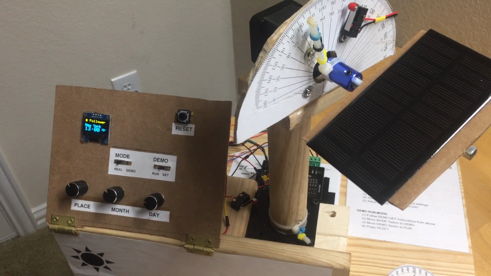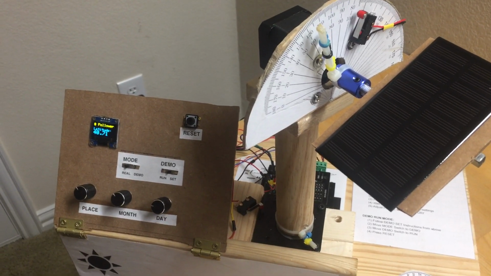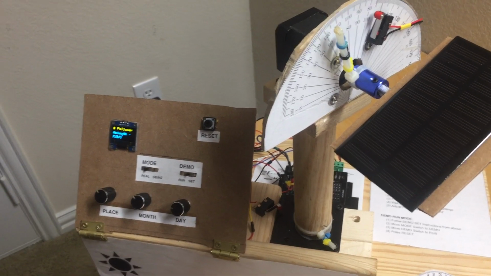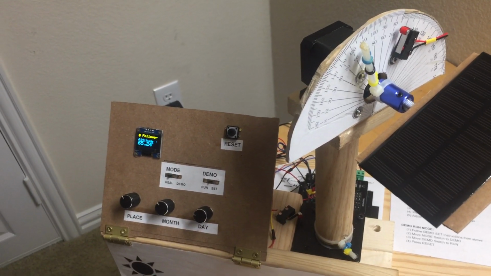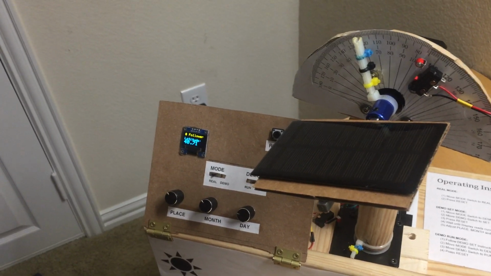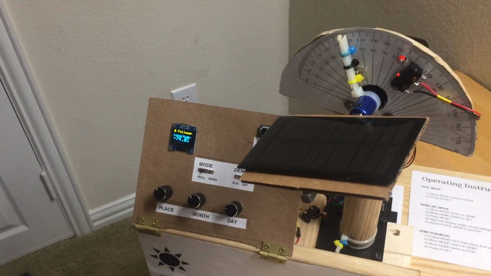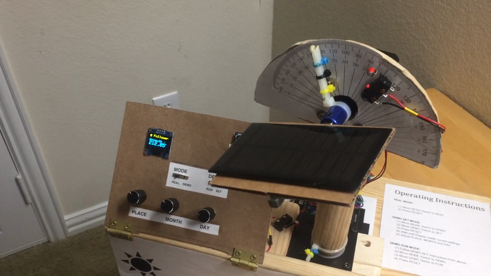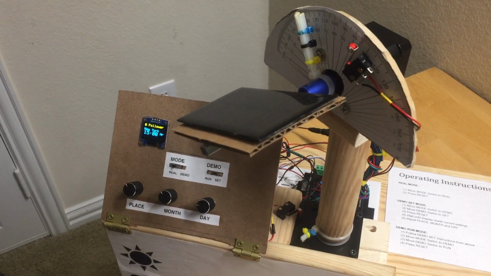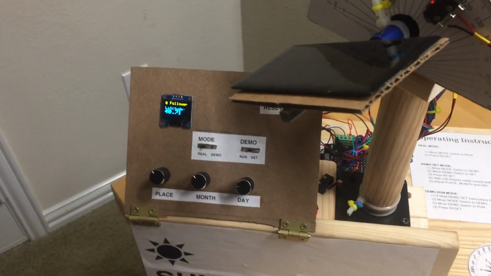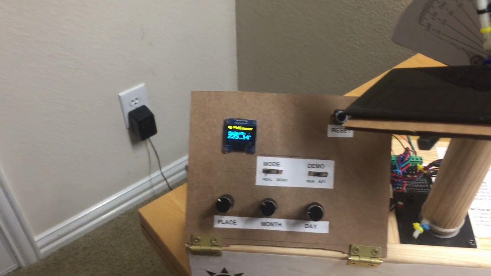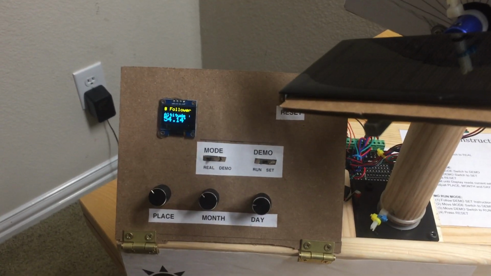So this demo mode runs from 8 a.m. to 9 p.m. solar time. So it can go by fairly quickly as opposed to the real mode, which I'll show you in a minute. Now let's change it to real mode. Or I can just wait for it to be done.